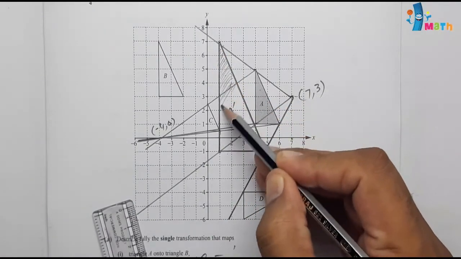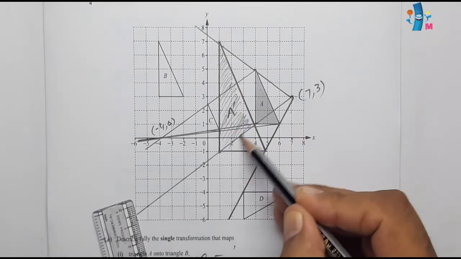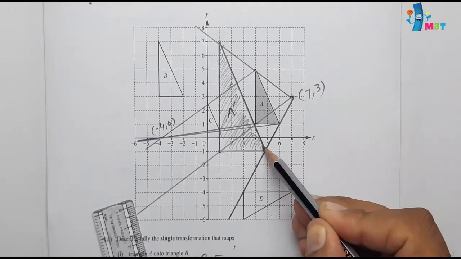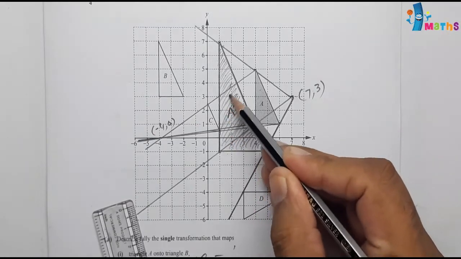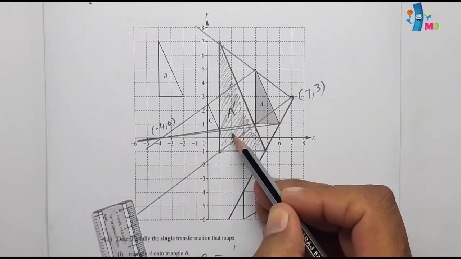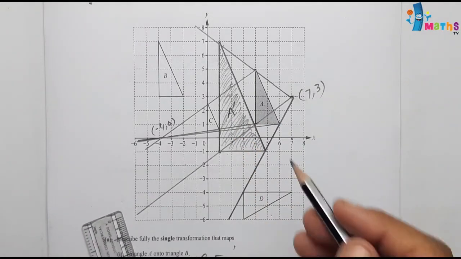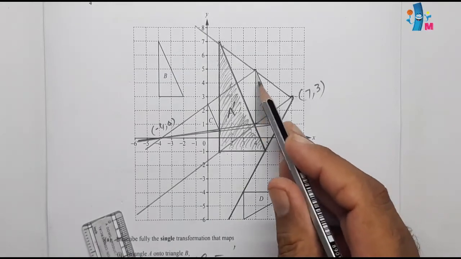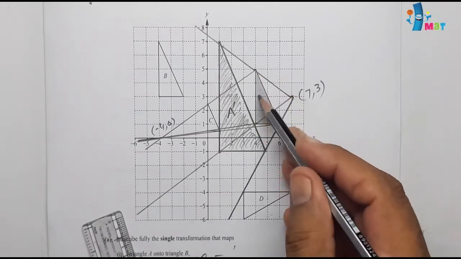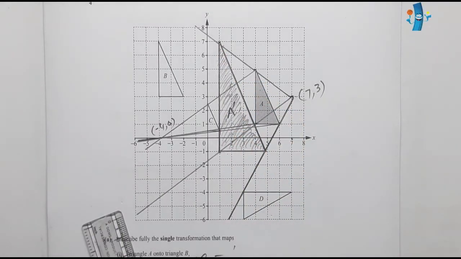This is the shaded triangle which is A dash. Hopefully it will be clear now. So this is A, this is the enlargement by scale factor 2, and you can see all three corners are on these three lines. Similarly for this triangle also, all three corners are on the line.